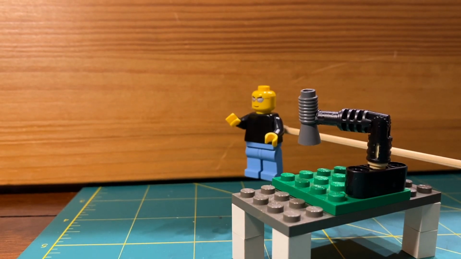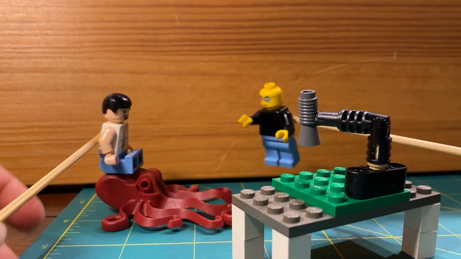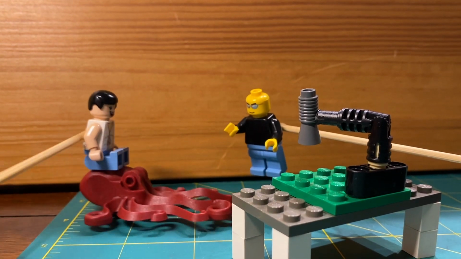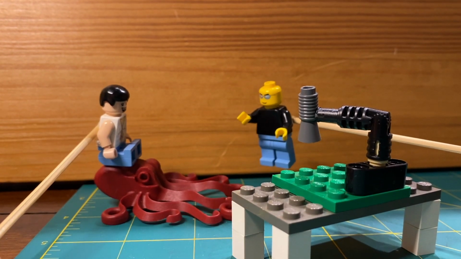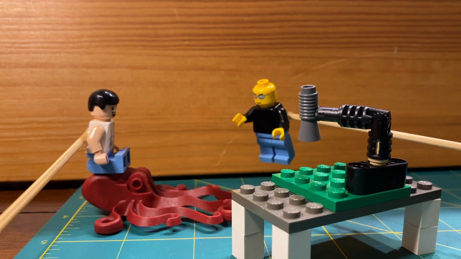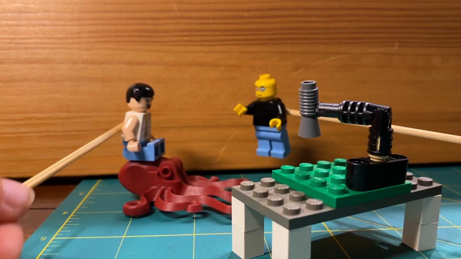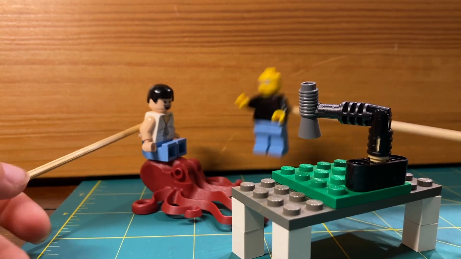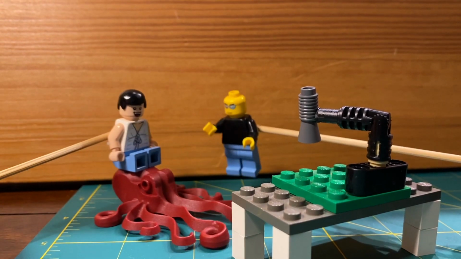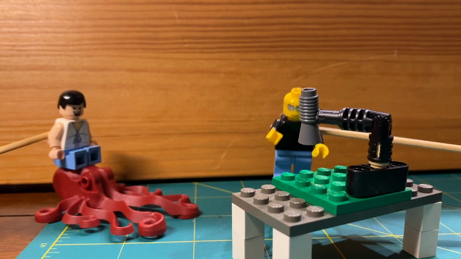Zula, what are you doing? Look, Dad, I'm on a squid. That's not a squid. That's an octopus. Dad, what's that word that means very specific about something? You mean pedantic? Yeah, Dad, you're being very pedantic. Oh, just get off the cephalopod and come over here back to the math table.